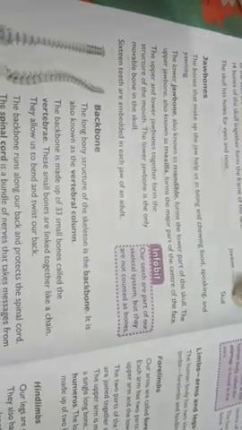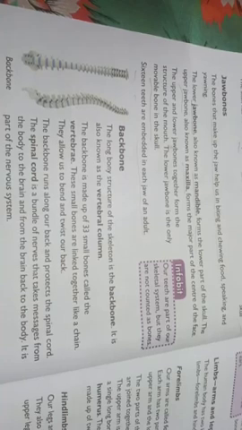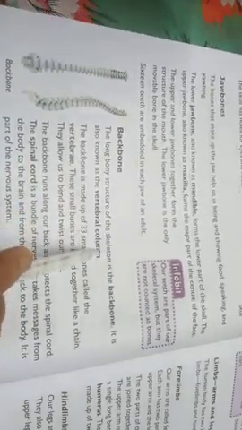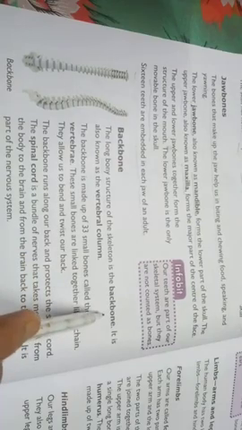So we have discussed our skull and jawbone. Next we have our backbone. Look at the picture of the backbone at first. That will help you to understand the topic clearly. The long bony structure of the skeleton is the backbone. This one is called our backbone.